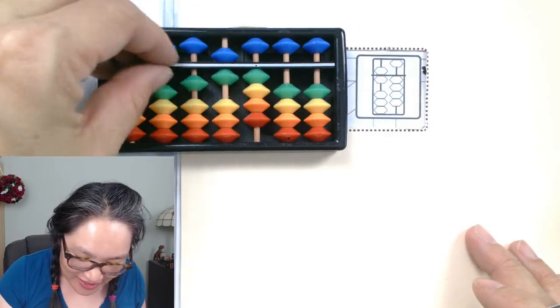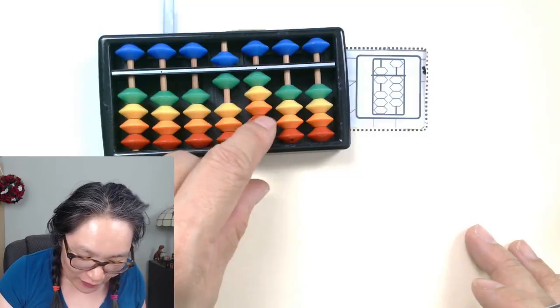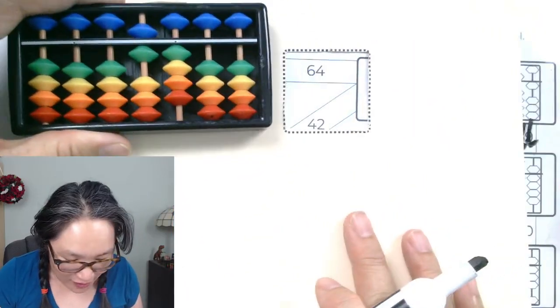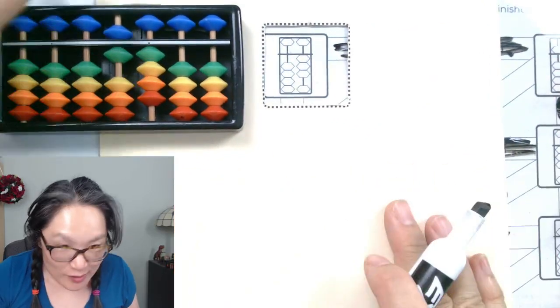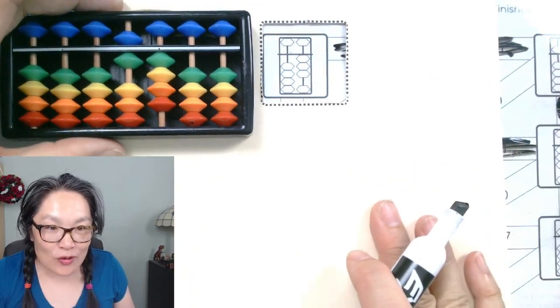So together, this is 6, and then this is 4. 1, 2, 3, 4. So this number is 4. So I'm going to color this in, and then I'm going to go to the next box. So there's no cheating because you don't know what the number is.